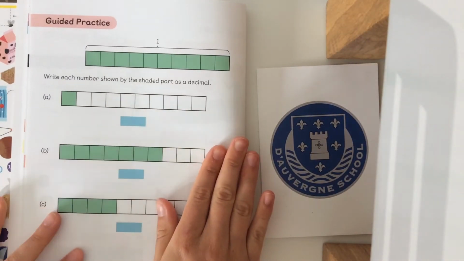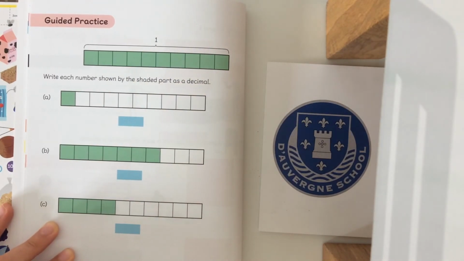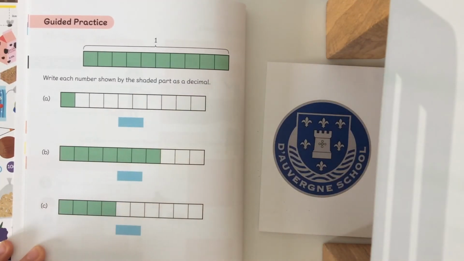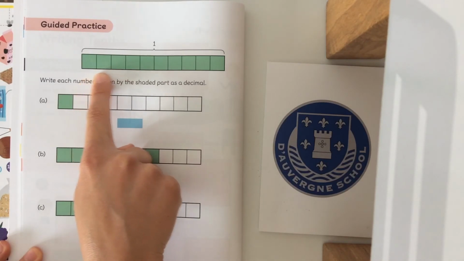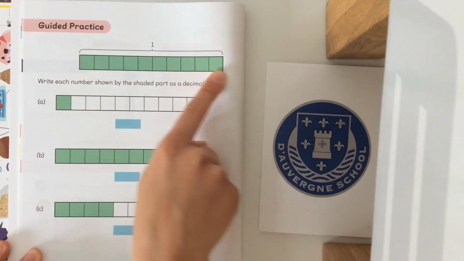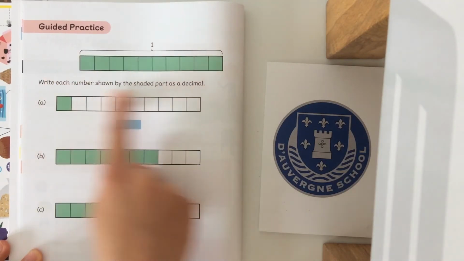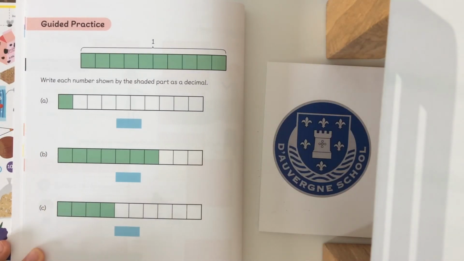Let's have a look at the last task we have. It says, write each number shown by the shaded part as a decimal. So it's the same task as before, however they are not represented in squares, they're represented in bars. Okay, it's told you at the top that 1 whole means that all 10, 1, 2, 3, 4, 5, 6, 7, 8, 9, 10, when all 10 are coloured in, that's 1 whole. Okay, so it's the same as the previous activity, counting the squares and writing them as a decimal. Pause the video now and give that a go.